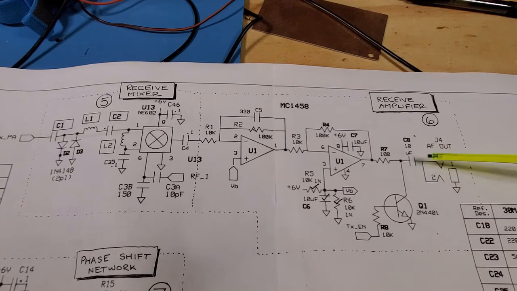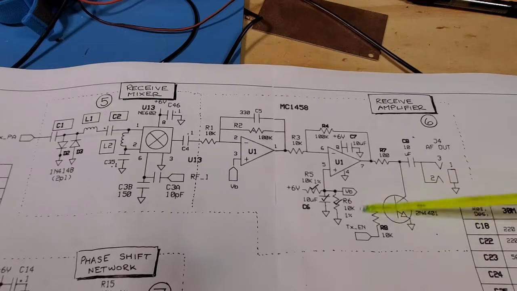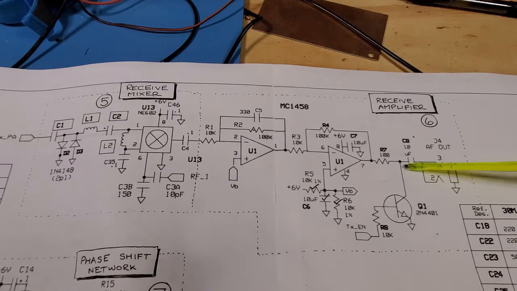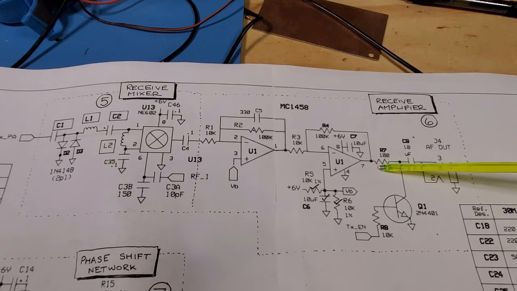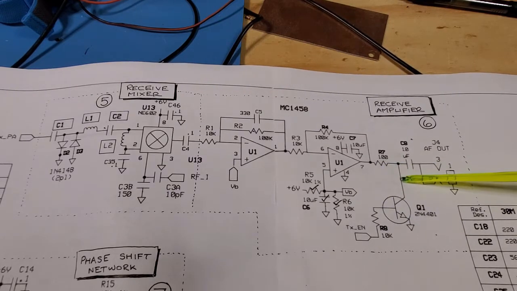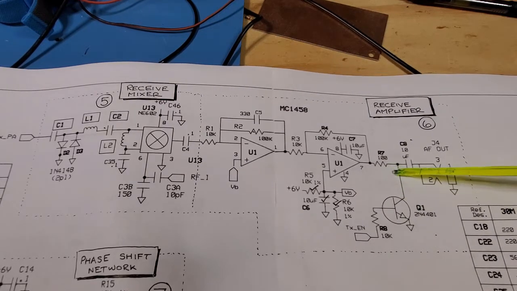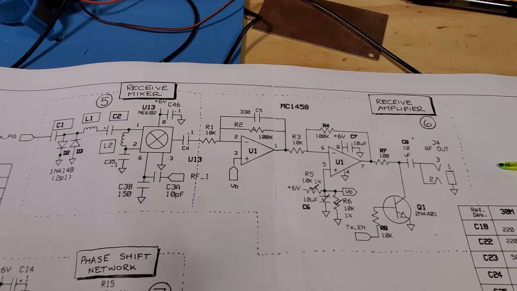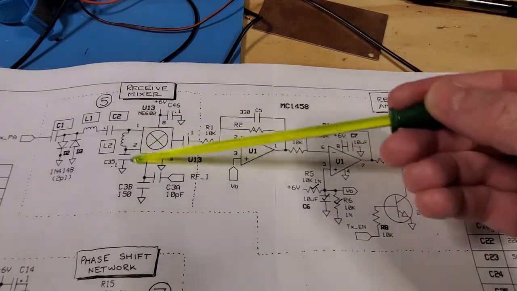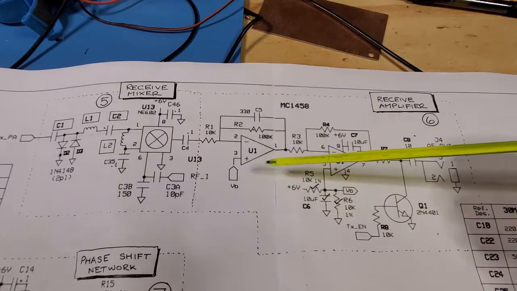The only other thing on the circuit to note here is this transistor, which is turned on when transmitting, so it basically grounds this portion whenever there's a transmit. You don't want a signal leaking through here on transmit through to the audio out. But there's no attempt to turn the NE602 off or the op amps off during transmit.